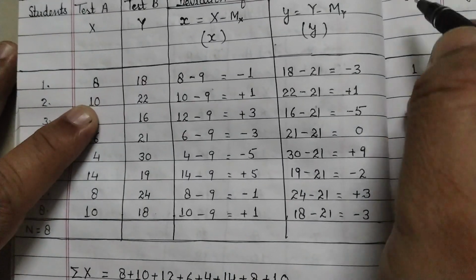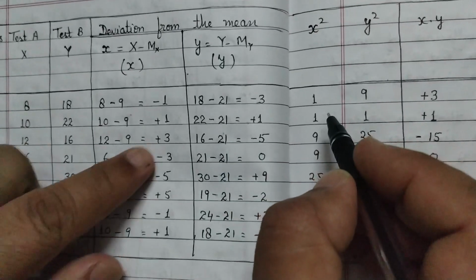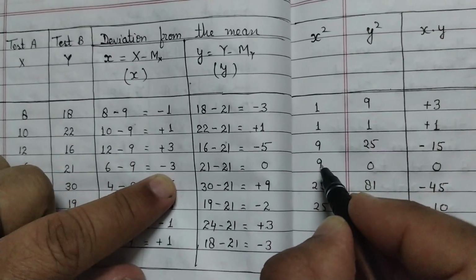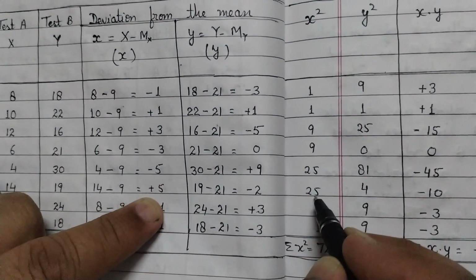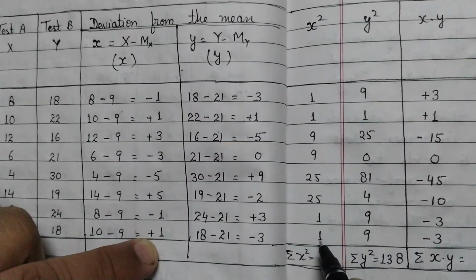Now x square is equal to minus 1 square is 1, plus 1 square is 1, plus 3 square is 9, minus 3 square is 9, minus 5 square is 25, plus 5 square is 25, minus 1 square is 1 and 1 square is 1.